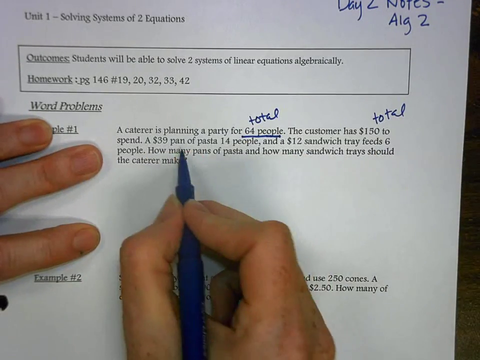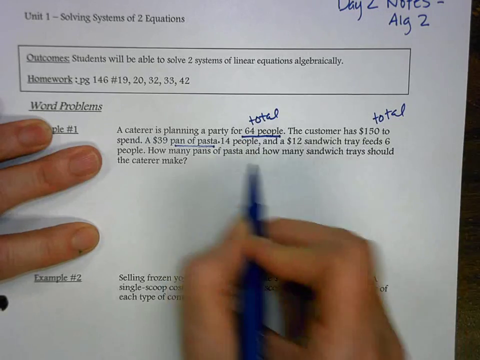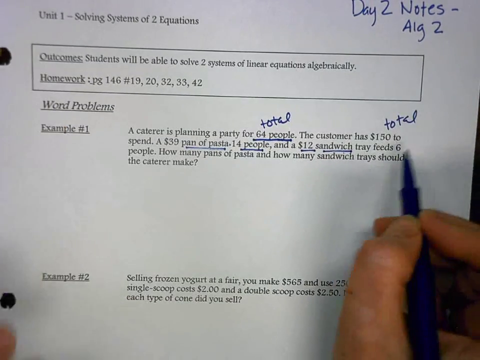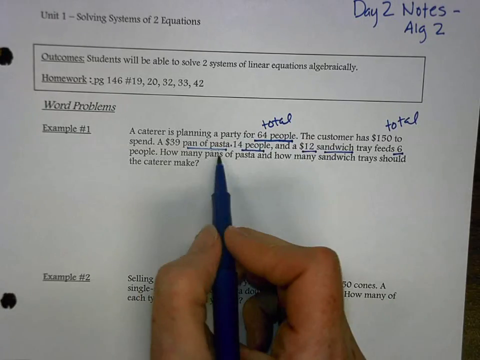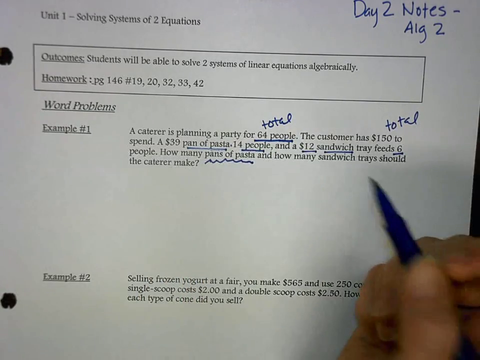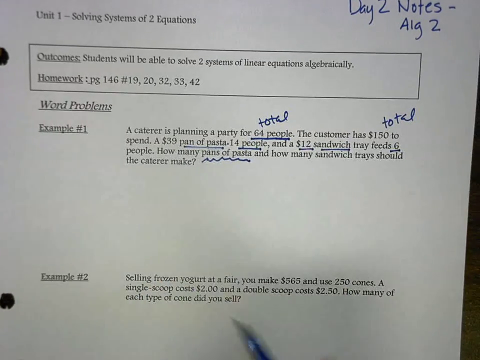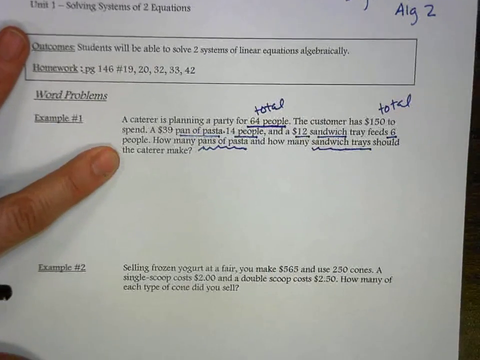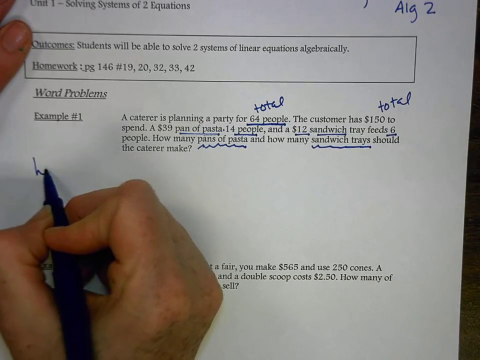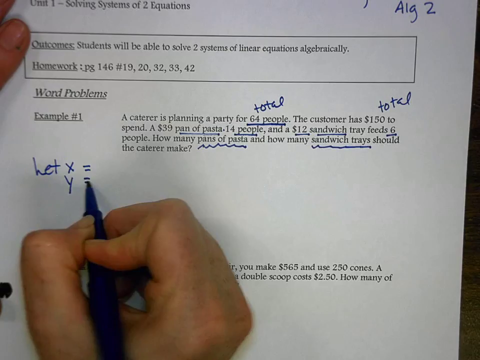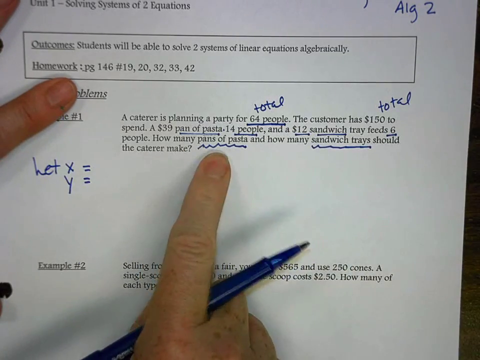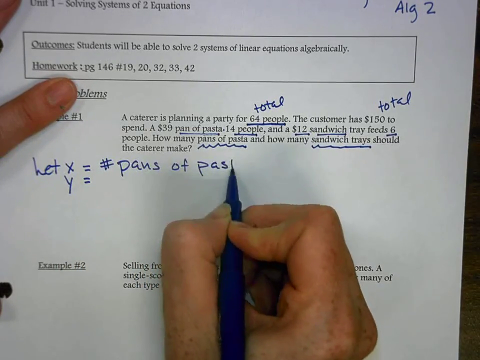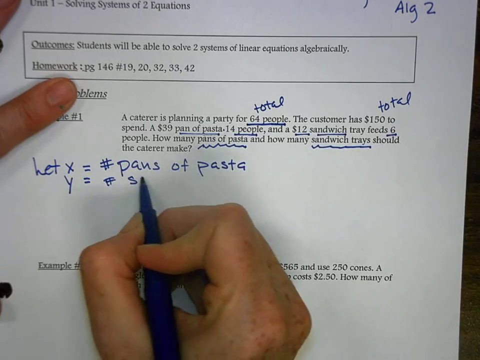A $39 pan of pasta feeds 14 people. And a $12 sandwich tray feeds 6 people. How many pans of pasta? The last line in the word problem always tells you what x and y are. How many pans of pasta? How many sandwich trays should the caterer make? First step, identify x and y. Let x equal, let y equal. Last sentence says what you wanted to answer is the number of pans of pasta. And y is going to be the number of sandwich trays.